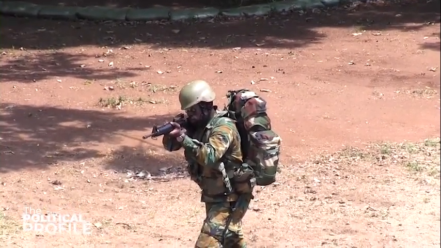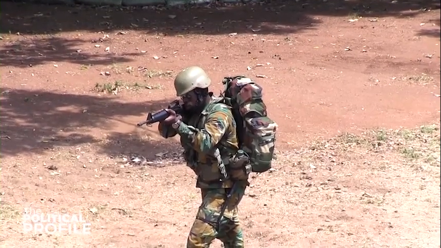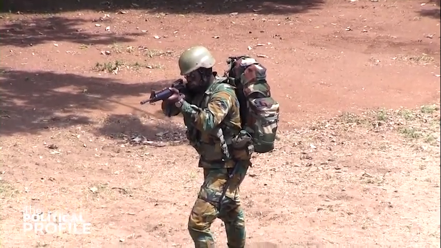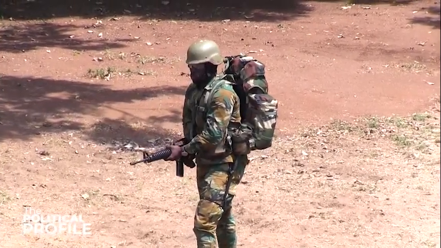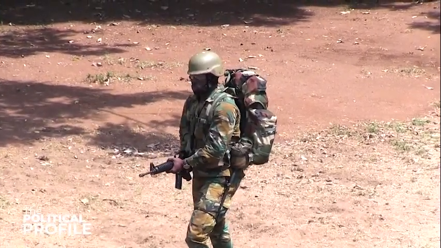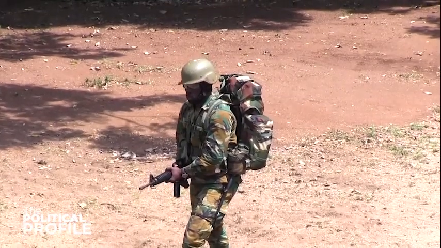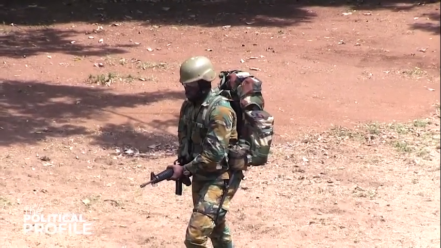That was the firepower of the rifleman. The rifleman does not only fire single rounds. Using a bipod or firing from his hip, he can also fire rapid or automatic fire. Let us listen to the rapid firepower of the rifleman.